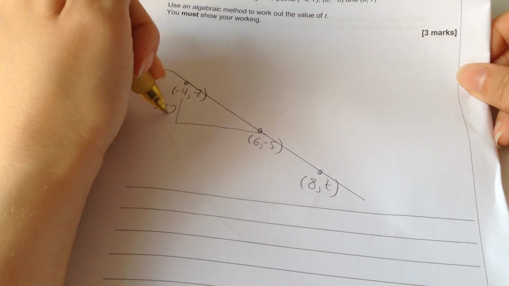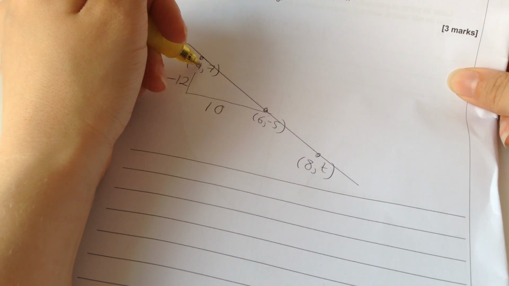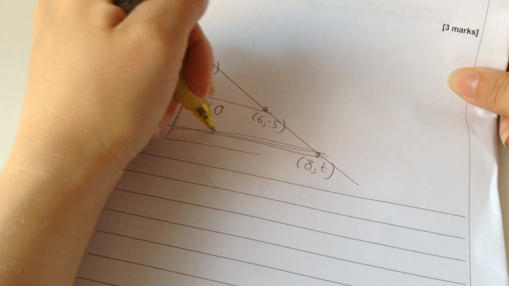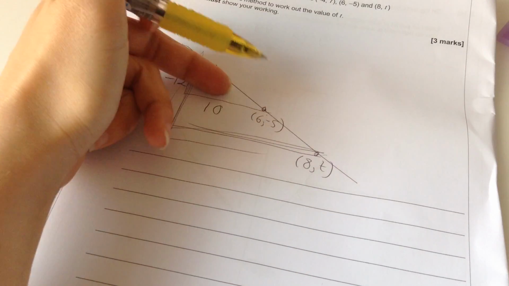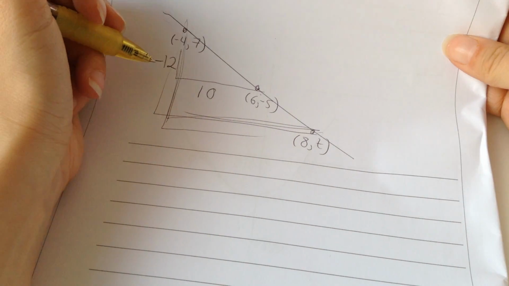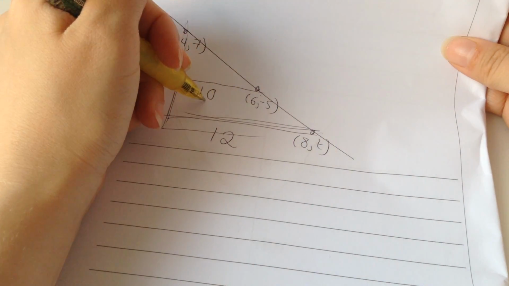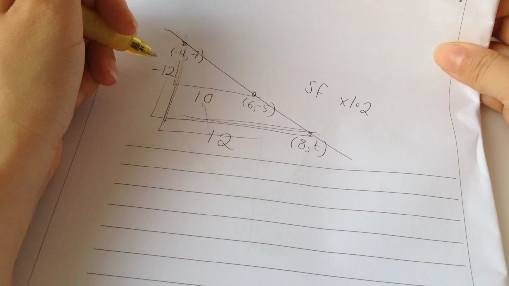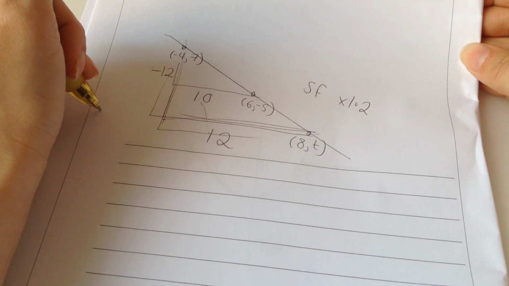7 to minus 5, that's minus 12. Minus 4 to 6, that's 10. And then, if I make a bigger triangle here, this is going to be a similar triangle, similar because, you know, the gradient is the same. So this goes from minus 4 to 8, which is 12. So from 10 to 12, the scale factor is times by 1.2. So minus 12 times 1.2, I'm going to say 14.4.